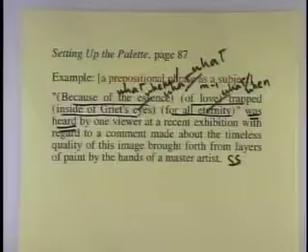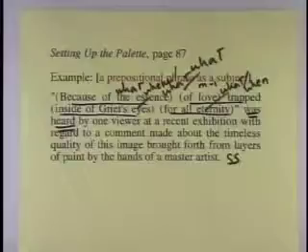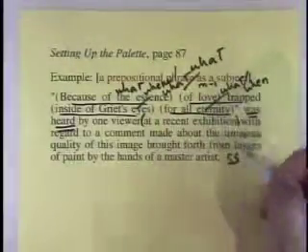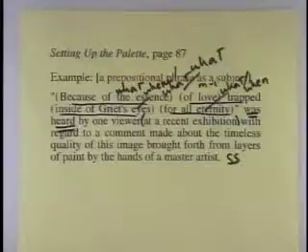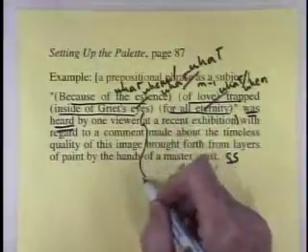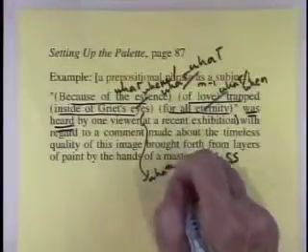Let's look for some other phrases. Justin, got one for me? At a recent exhibition. But end it with your noun object. At a recent exhibition. I want to back that up just a touch. That particular comment was heard by one viewer at a recent exhibition. And that is going to answer what or where.